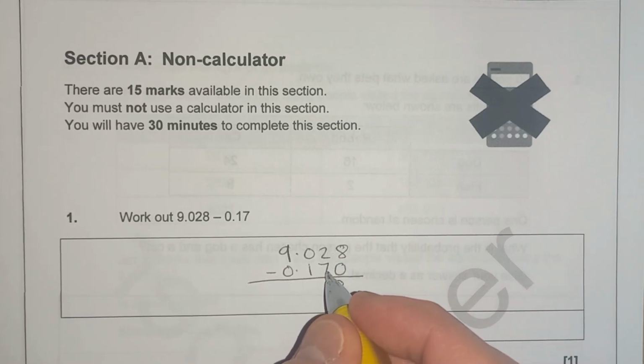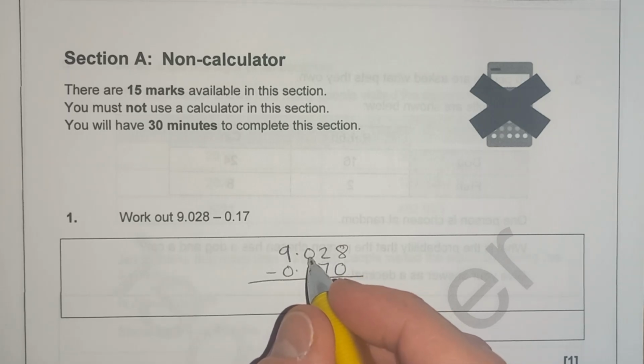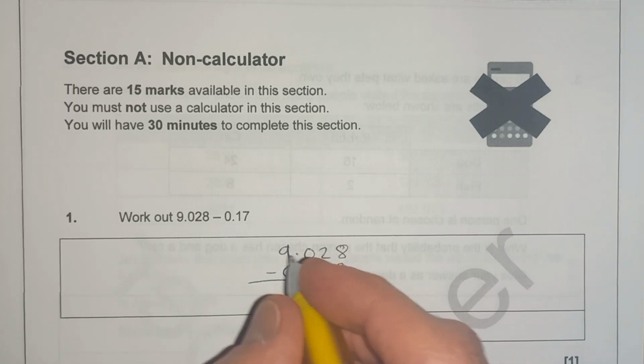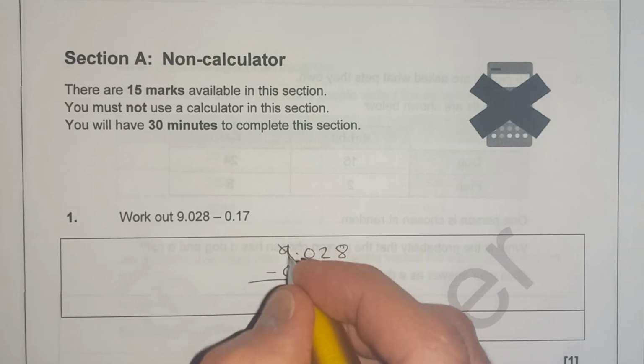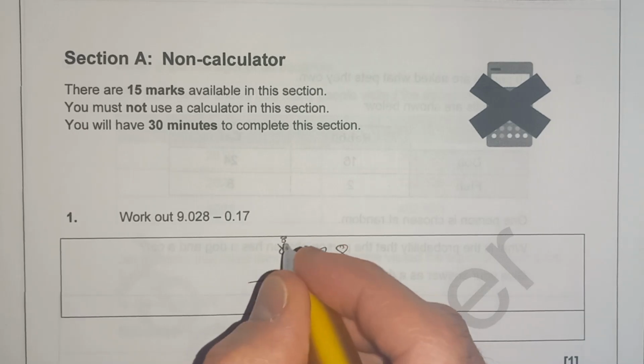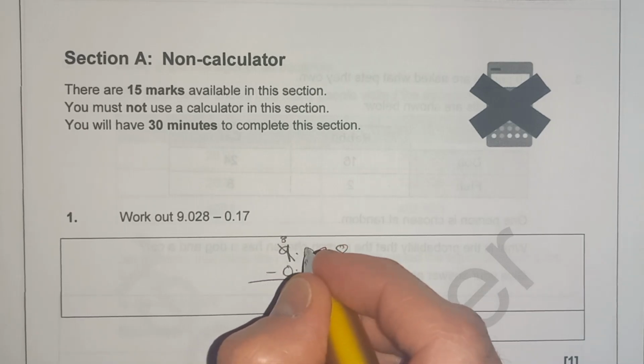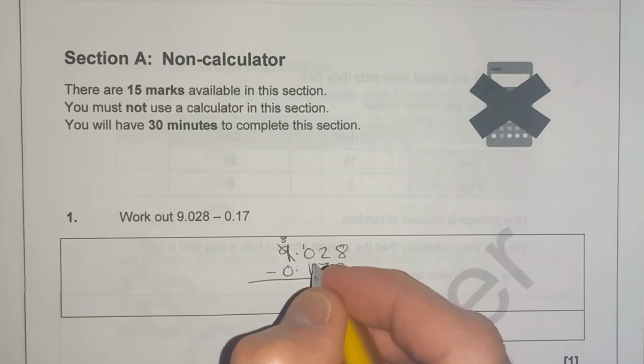2 take away 7, you can't do because 7 is bigger than 2. Now we've got nothing here to use because we've got a 0, so we're going to have to go all the way back to the 9, reduce this by 1, always reduce it by 1, and the 1 goes over here to make that 10.